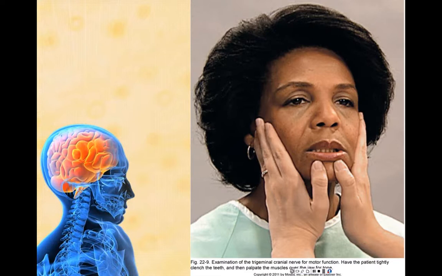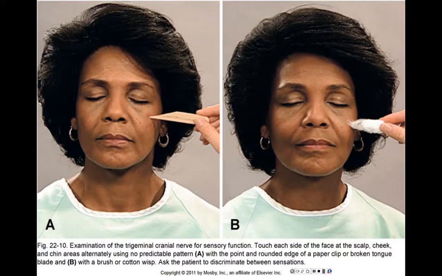This is the evaluation of the trigeminal nerve for motor function. You want to have the patient clench their teeth and then palpate the jaw, the muscles over the jaw, for tone. This is sensory function in the areas of the trigeminal nerve.